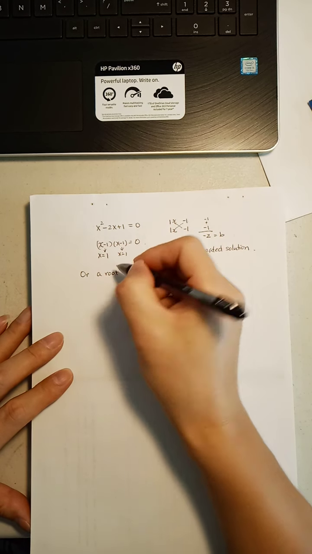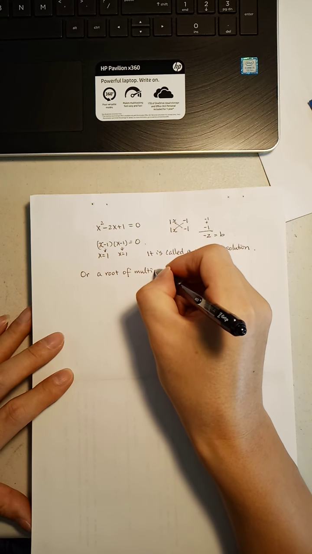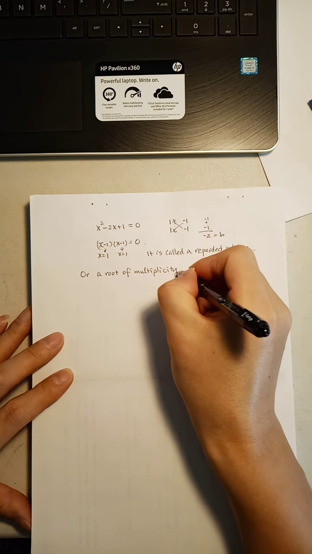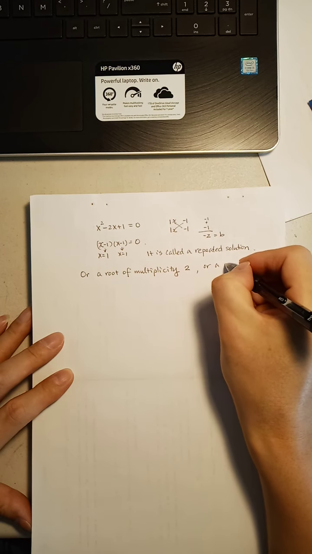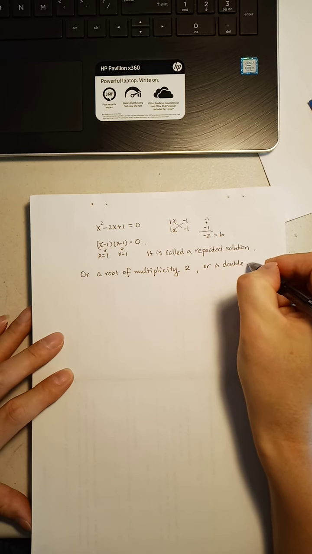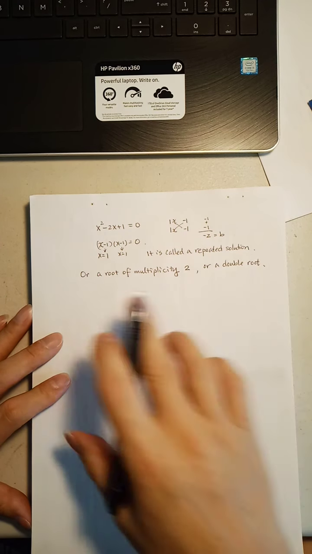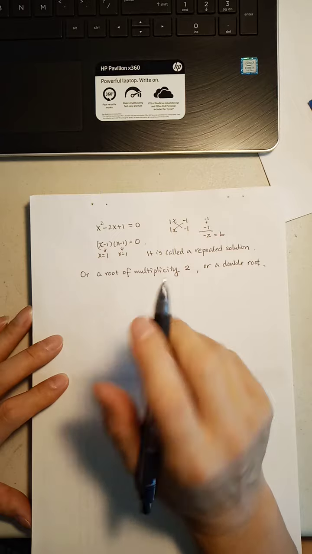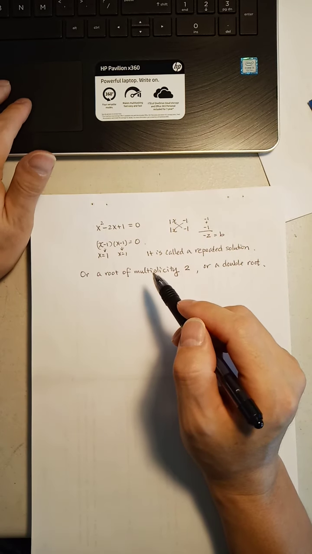It's a different name for the same thing. A root of multiplicity 2, or a double root. See, it has several names, but it just means when you have the same answer from two different branches.